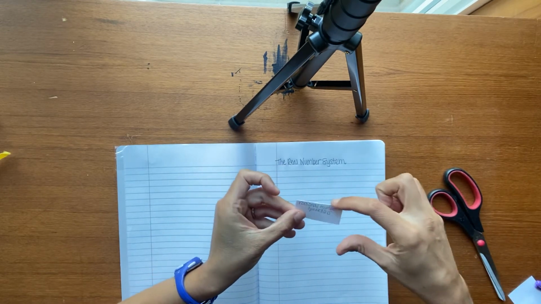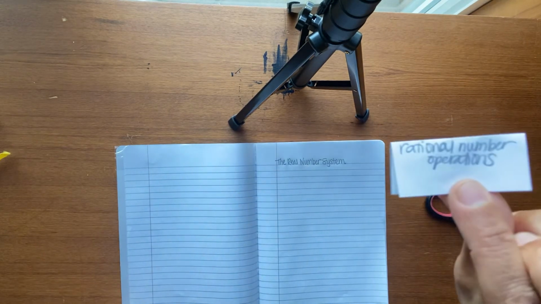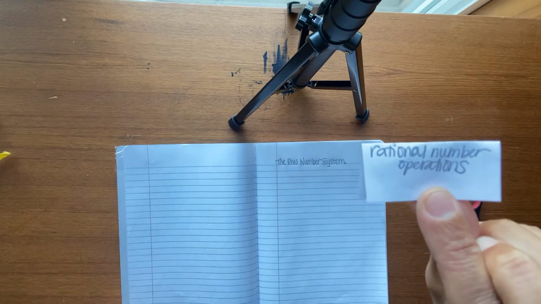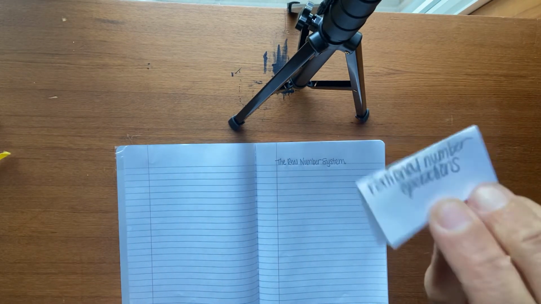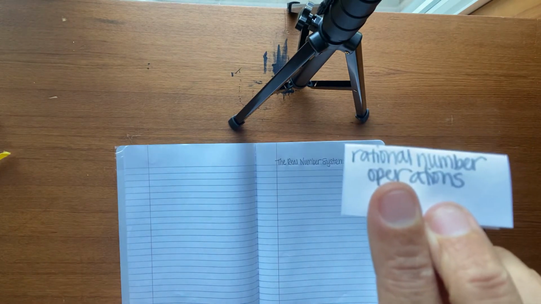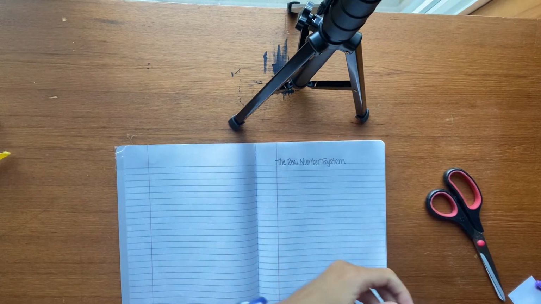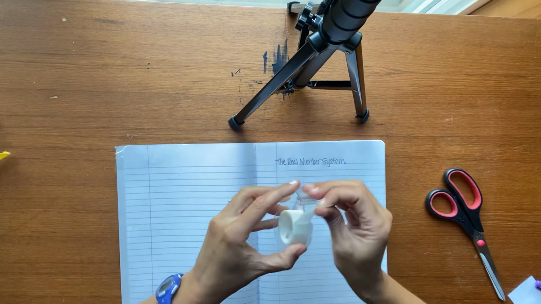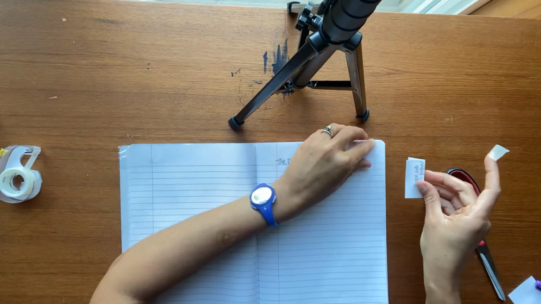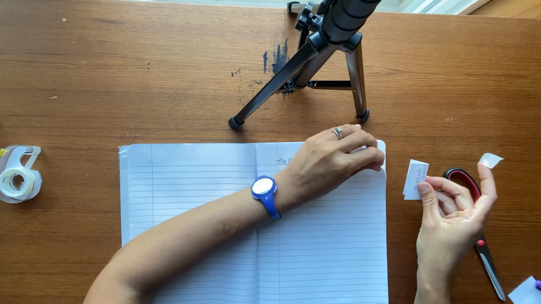Now on the crease side, you're going to write rational number operations, and you're going to write that along the crease on both sides. Now, when you add it into your notebook, if you do want to do this, this is optional, but you can put the tab just right on the edge. So I'm going to show you.